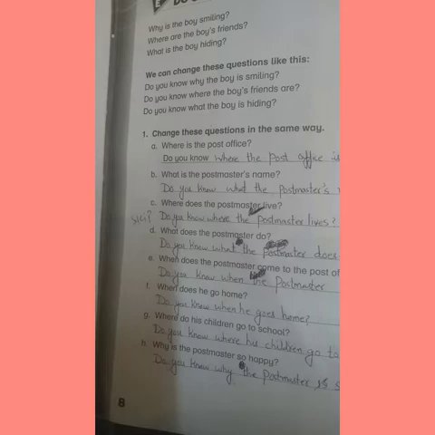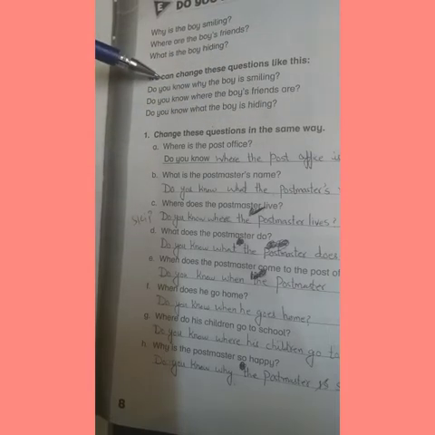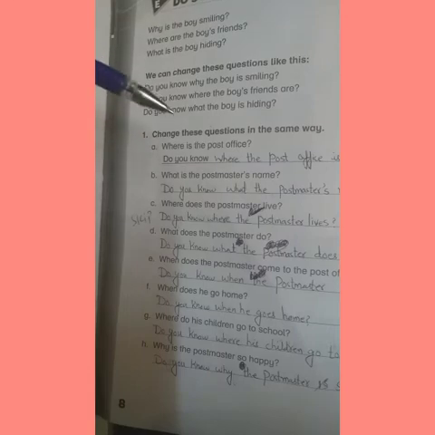So keep one thing in your mind. The difference between these two is that one is the normal question which we used to ask, which we are familiar with, and the other is more formal and more polite. So what are we learning today? We are learning about indirect questions. They have given us a pattern and we ought to follow the same pattern. So our activity here is to change these questions in the same way as they have done here.